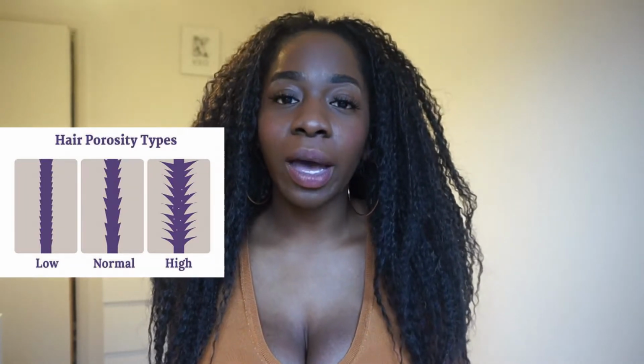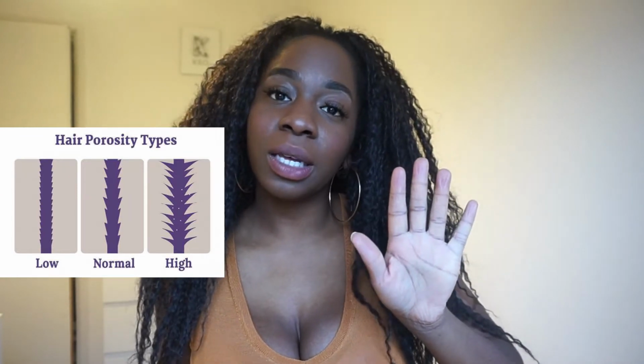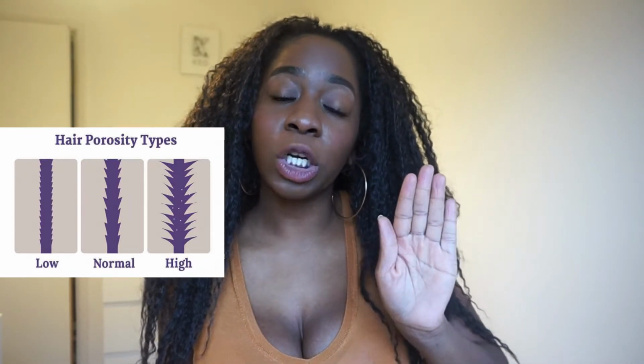I always try to use an example of our hands being open and closed. So if you have high porosity, the cuticles on your hair are going to be open like this. Whereas if it's medium, it's going to be like this. And if it's low porosity, it's going to be closed shut like this. Let's begin with high porosity. So high porosity means that the cuticles on your hair strands are open. That means that the hair is unable to absorb and retain moisture. So moisture goes in, but it also comes back out straight away.